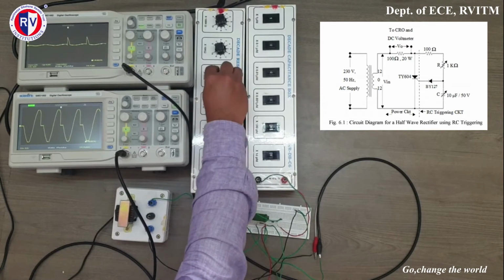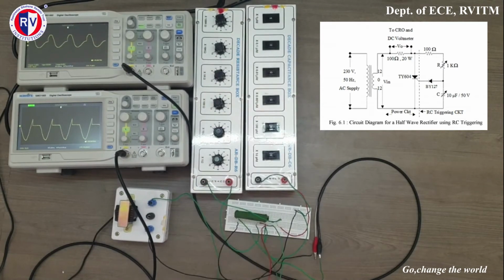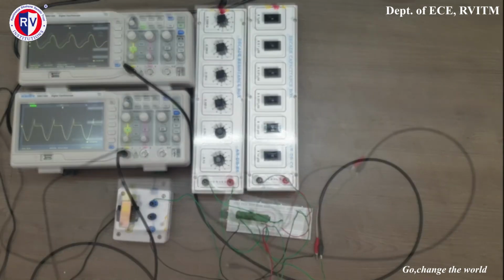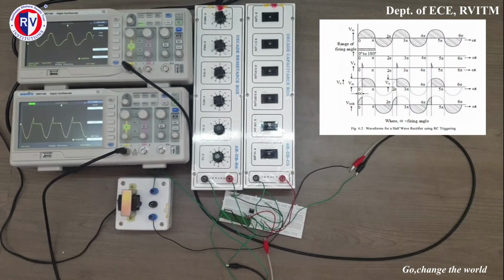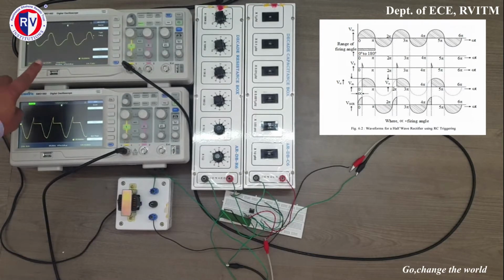Initially I will be keeping this resistance like this, and we will start the experiment. Now you are able to see two different waveforms. One is across the load, and one more is across this CR. I already told you while connecting the circuit. Now we will observe this rectified output here. You are getting some V average component and other things.